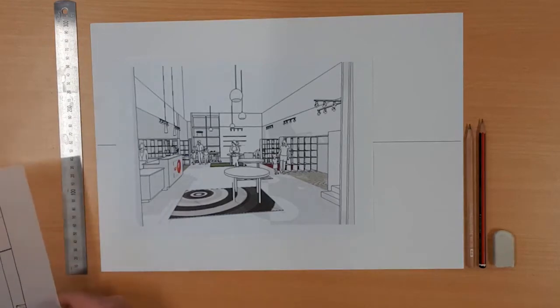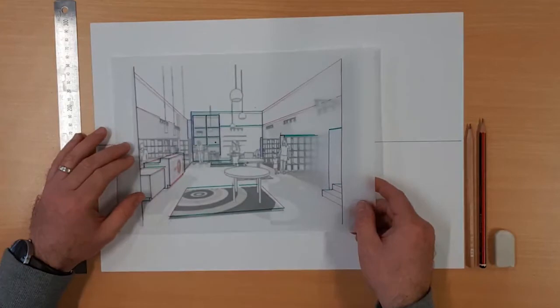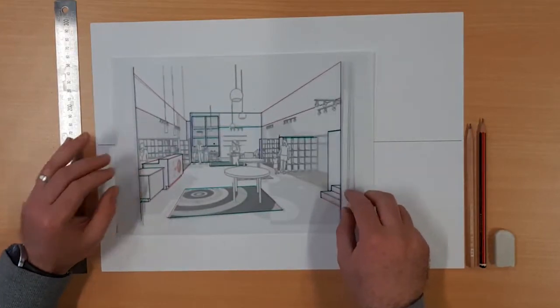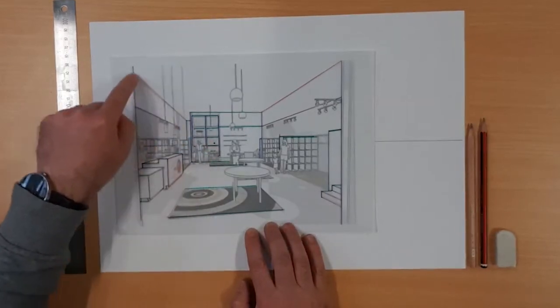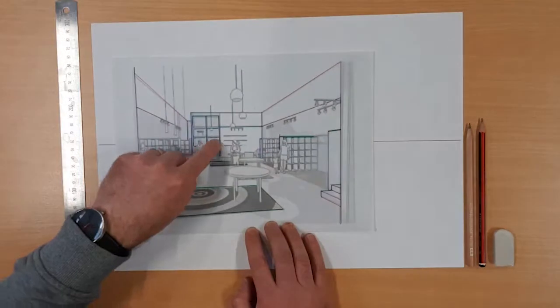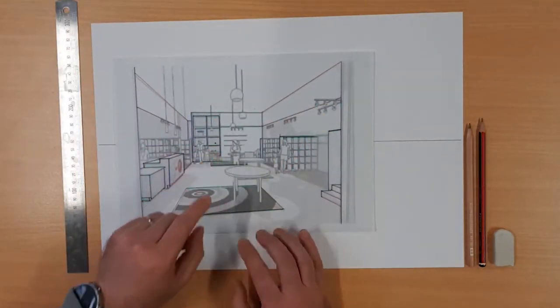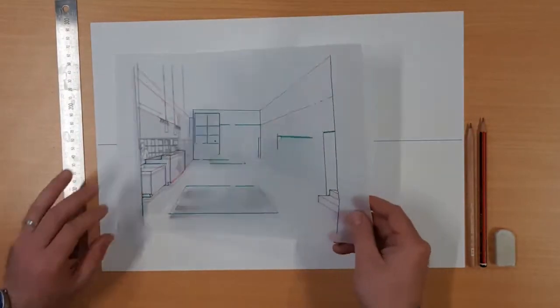Then the depth is created with the red lines. And so that's where we're creating the illusion and where the name comes from, 1-point perspective. So if we draw a line to where all these red lines recede to, being the depth, we can see that's that point, and that's what we consider to be the 1 point or the vanishing point within 1-point perspective.